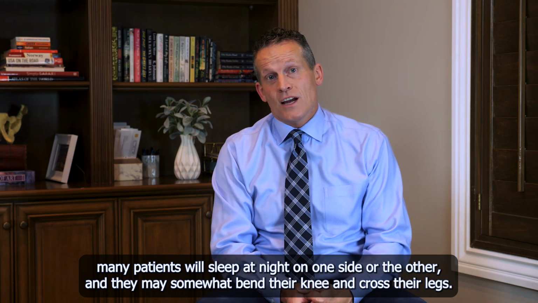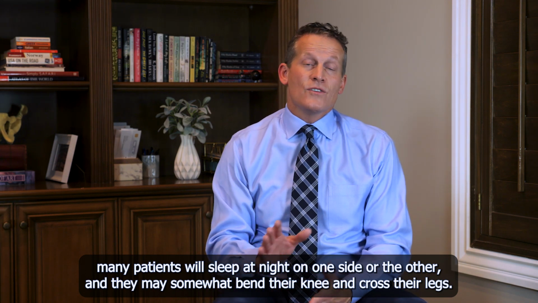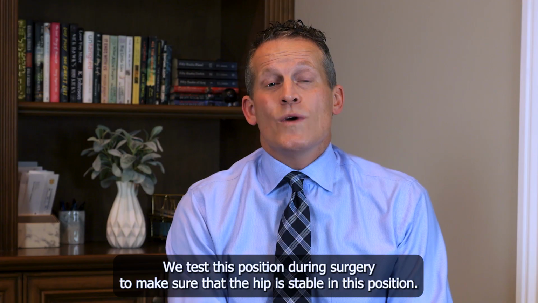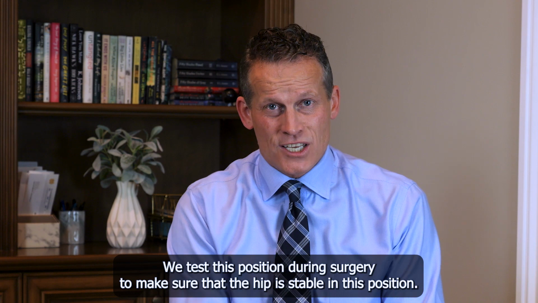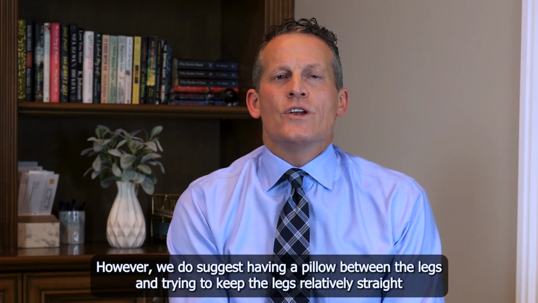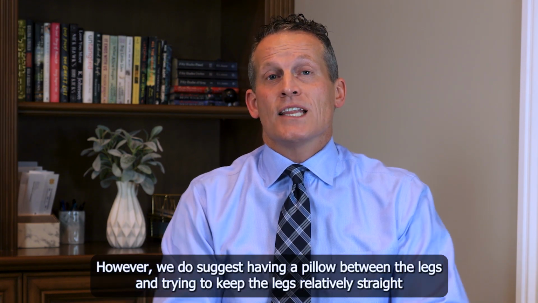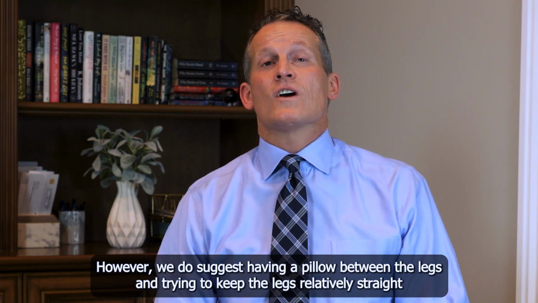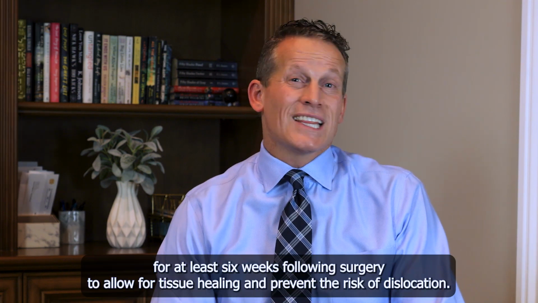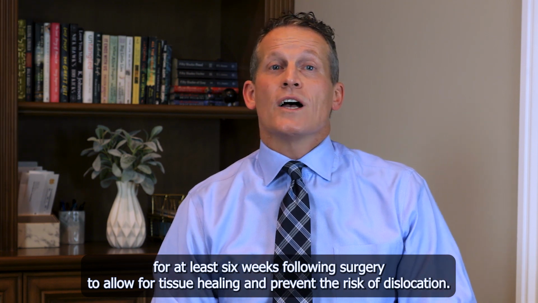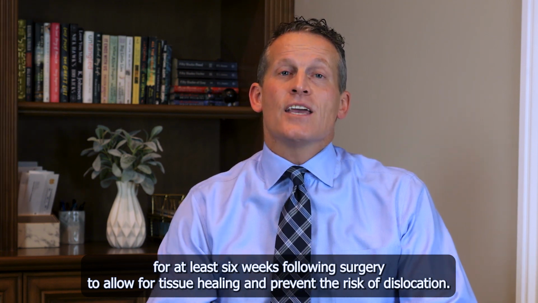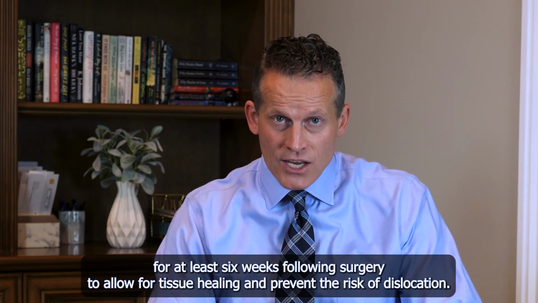Now, with that said, many patients will sleep at night on one side or the other, and they may somewhat bend their knee and cross their legs. We test this position during surgery to make sure that the hip is stable in this position. However, we do suggest having a pillow between the legs and trying to keep the legs relatively straight for at least 6 weeks following surgery to allow for tissue healing and prevent the risk of dislocation.